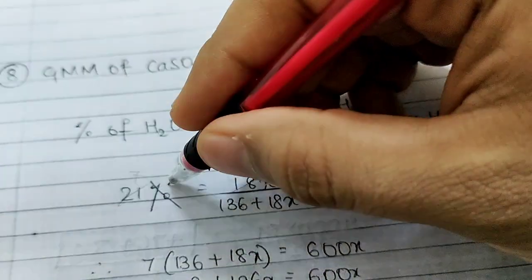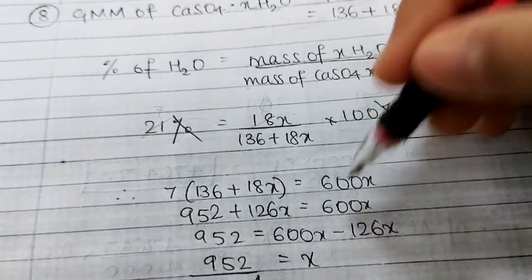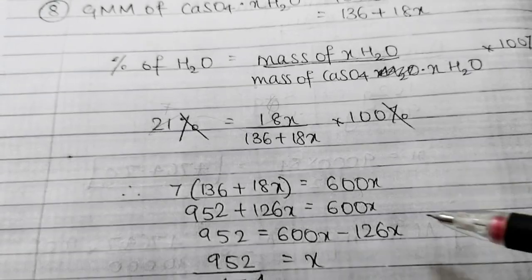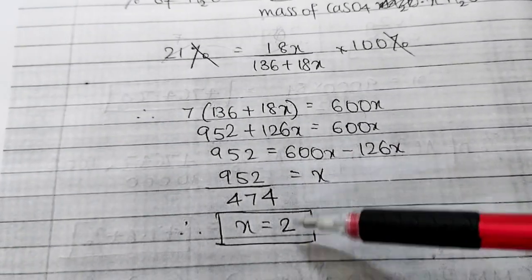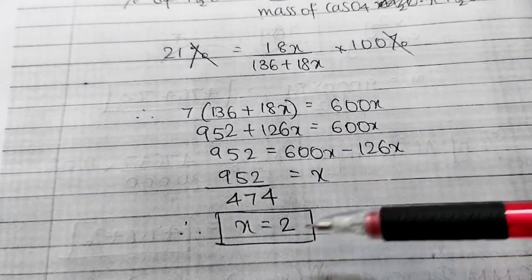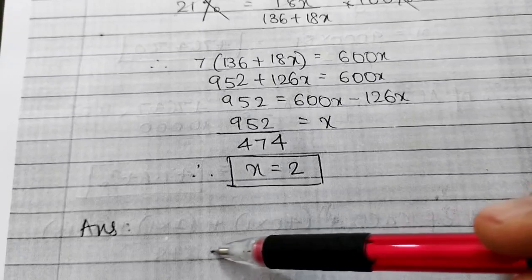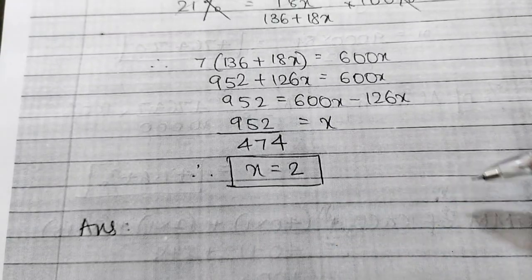Cross multiplication, this goes up, open the brackets, 600x here. x's together, and this is 474x, 474 goes down, you get x alone, which is approximately 2. It's actually 2.00 something, but the number of molecules cannot be a decimal, so we stop here and write the final answer in English, that the number of molecules of water of crystallization in the hydrated compound is 2.